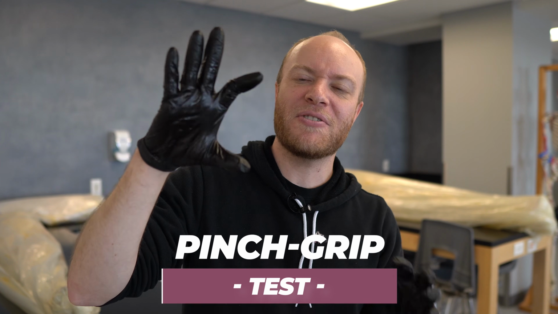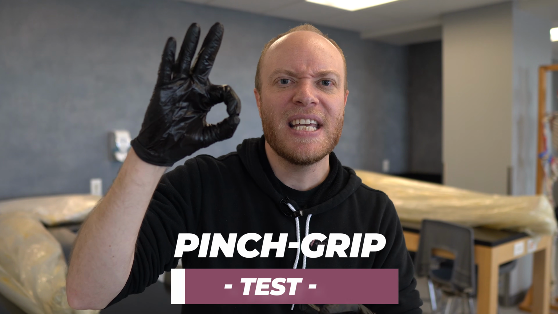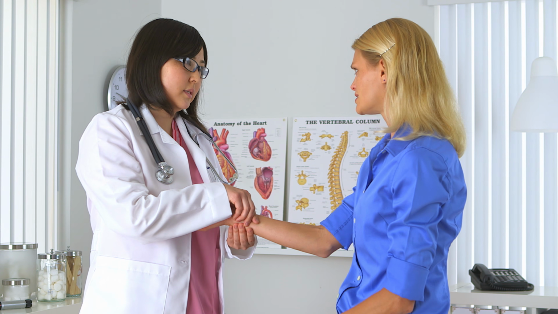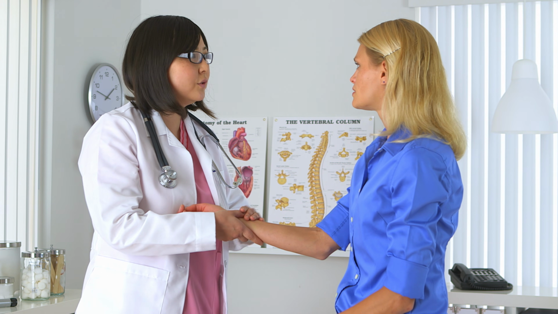Now there's other tests you can do. One of my favorites is called a pinch grip test. You can put a piece of paper in there, try to pinch, and see if there's any muscle weakness in that area, and try to steal the paper. But the thing to understand is there's no real slam dunk test for carpal tunnel syndrome. So what your physician is going to pretty much do is start giving you other ways to try and remedy it before going to the surgical route.